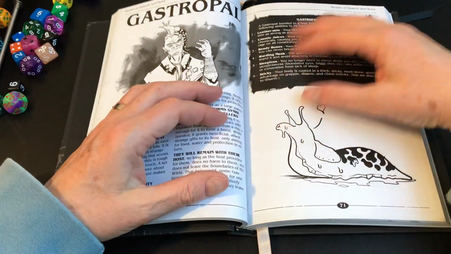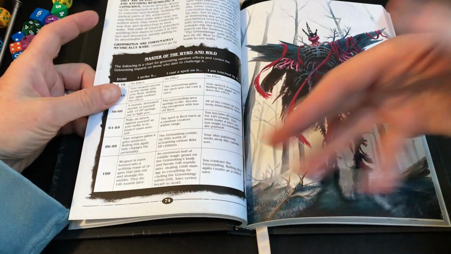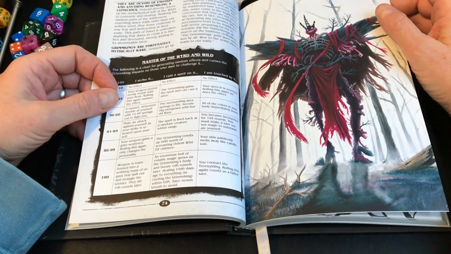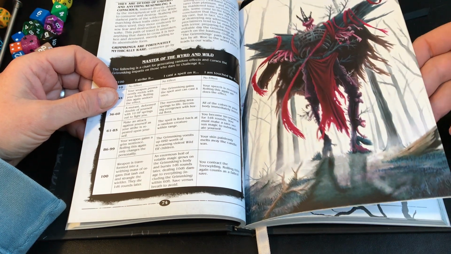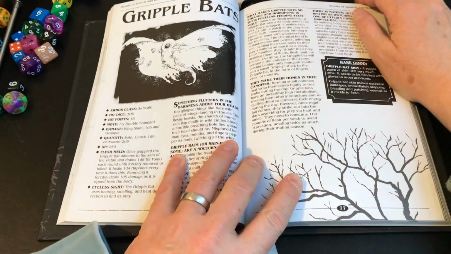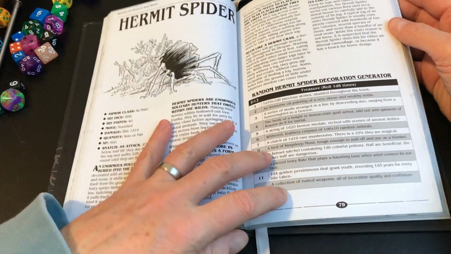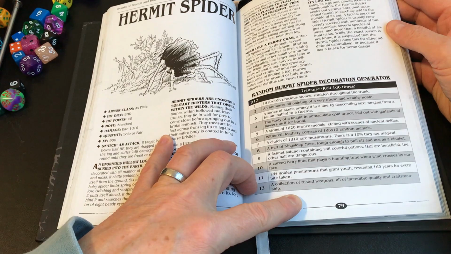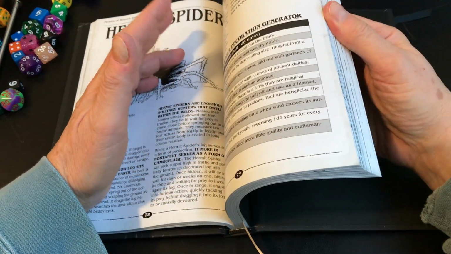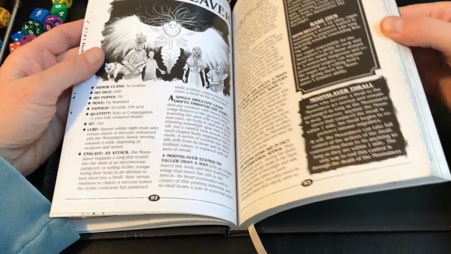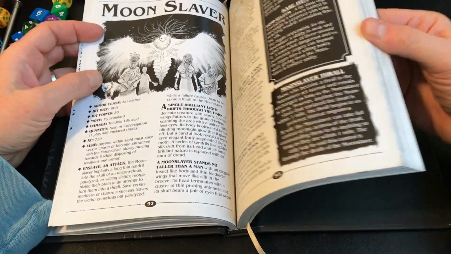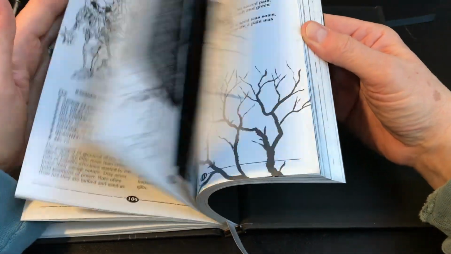So you could pull that in and run that for yourself in terms of having encounters and having that impact your story. Gripple bats and a hermit spider. What type of treasure might they have? So there are, in this book, a lot of inhabitants of the wilderness that you would be creating.